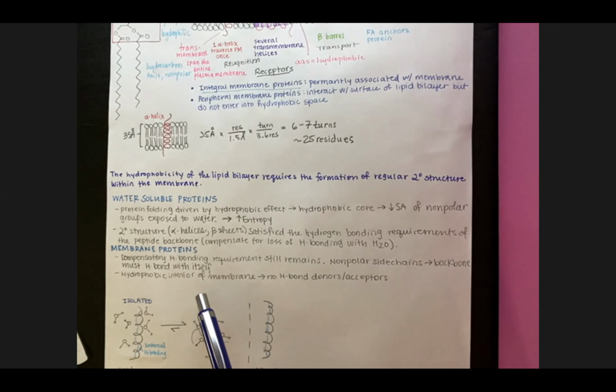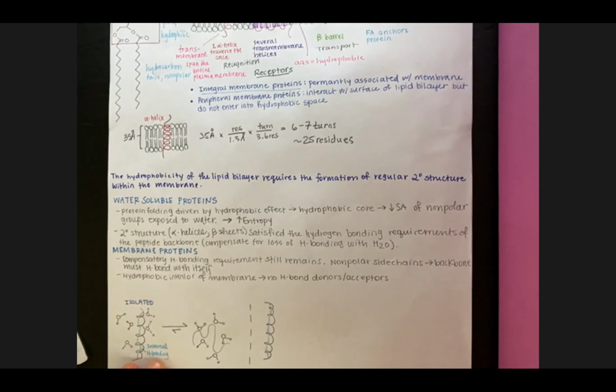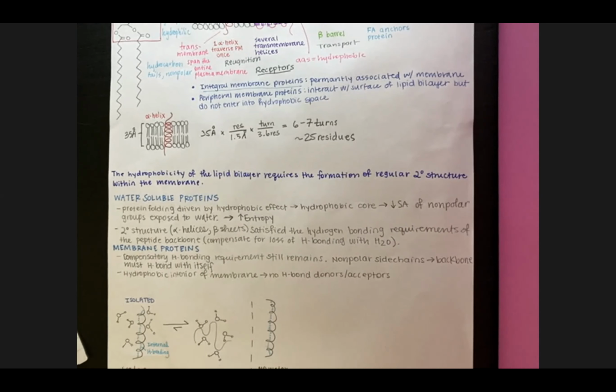And for membrane proteins, you still have this requirement for hydrogen bonding. And so it needs to form regular secondary structure in the membrane, so the peptide backbone needs to make hydrogen bonds with itself because the hydrophobic interior of the membrane has no hydrogen bond donors or acceptors. And there's a huge energy penalty to move a protein into the bilayer if the hydrogen bonding is not satisfied. So it is required to hydrogen bond with itself.